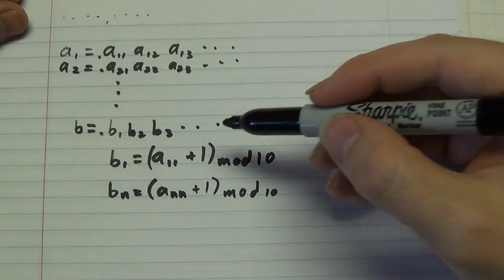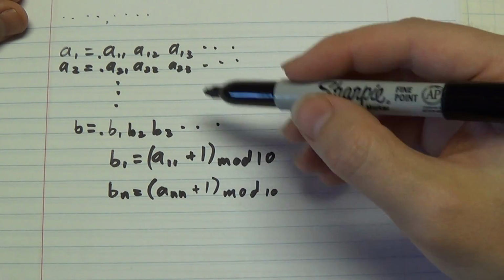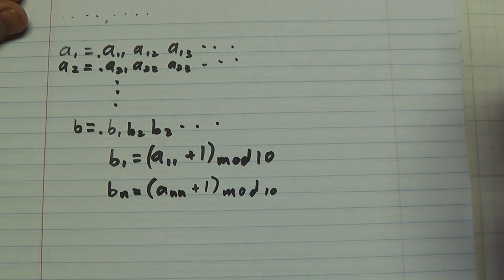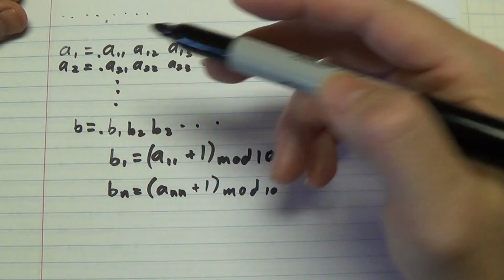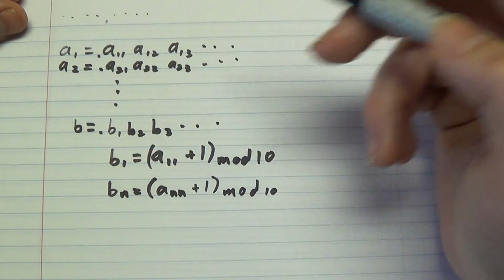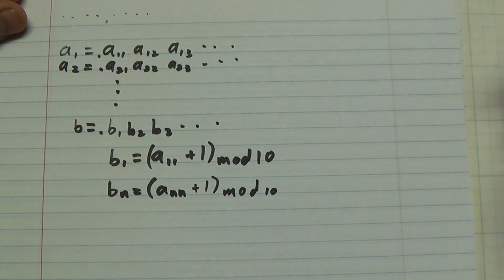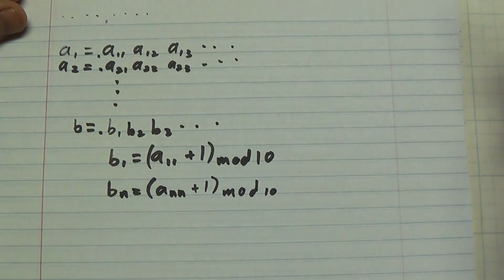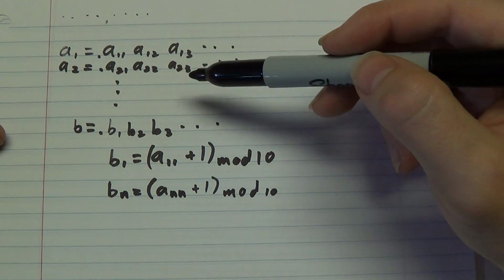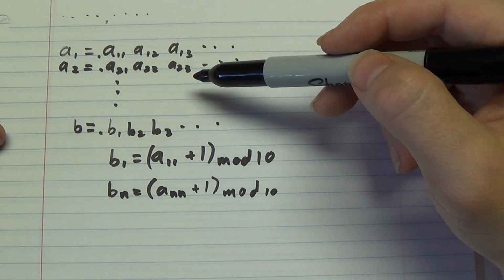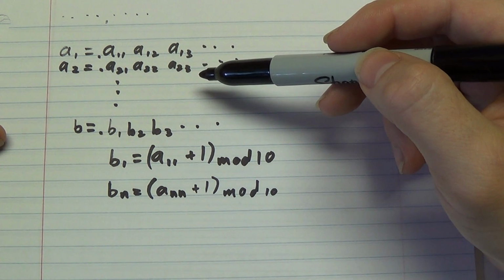Now, this number B is not the first number in our list because its first digit is different. It's not the second number on the list because the second digit is different, and likewise it cannot be the nth number on the list because the nth digit is different. So here's a contradiction. We assumed that this was a complete list, that it had every magnitude between 0 and 1.